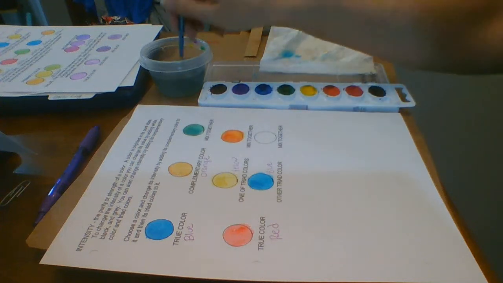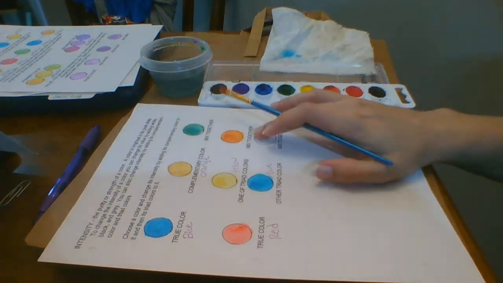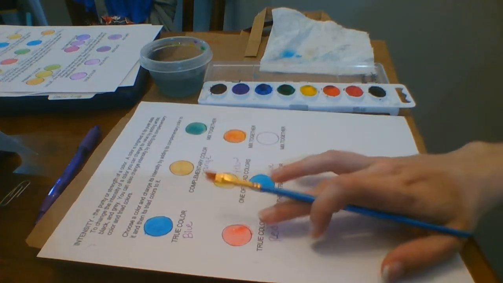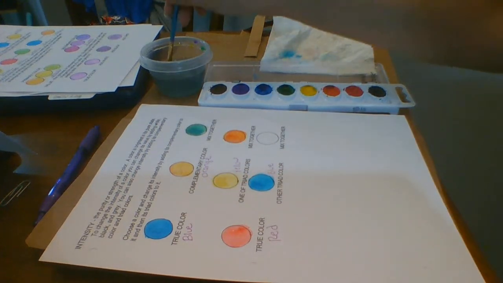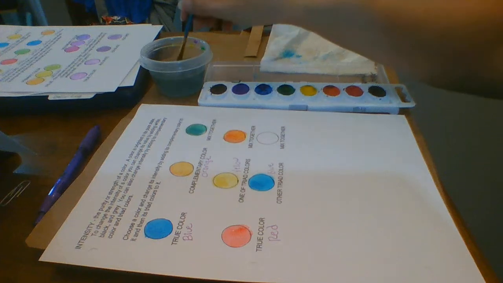So it's not quite an orange, which is what I would get if I mix those two, but it is a lot darker or less intense shade of a red than what this was here. Actually, I think I made it a little bit too orange, sorry. And then I'm going to get some blue again.